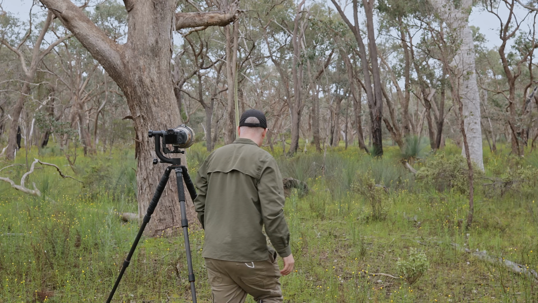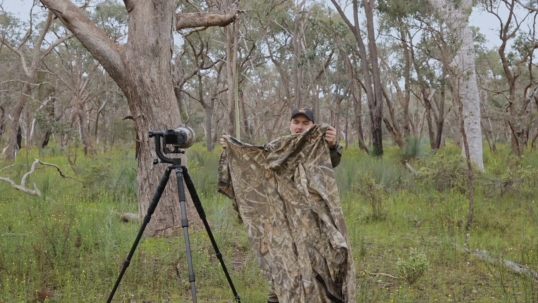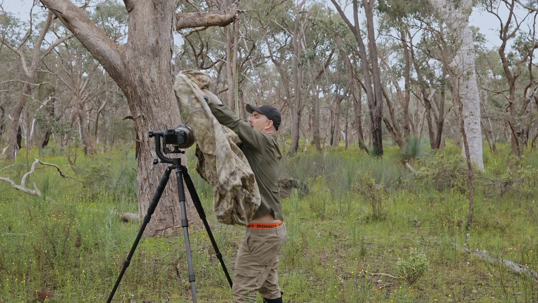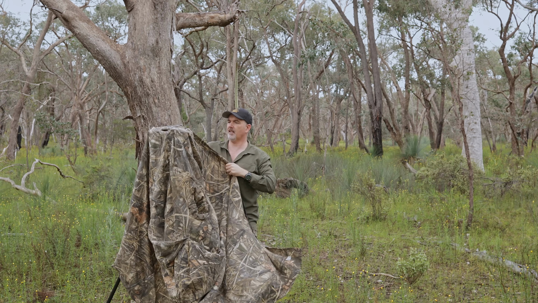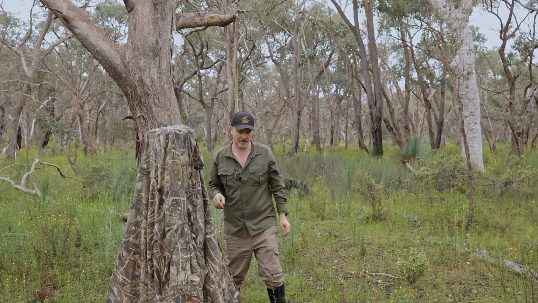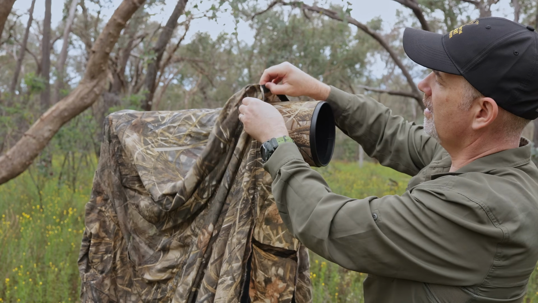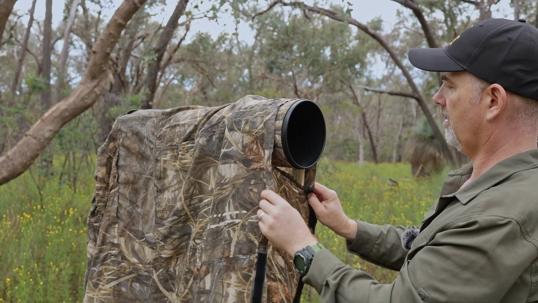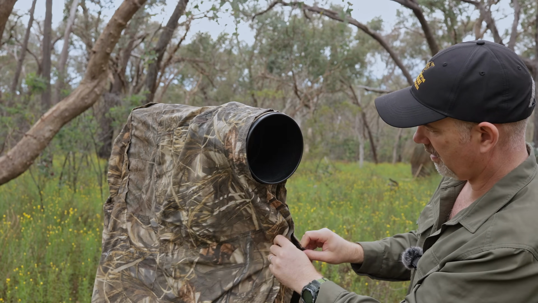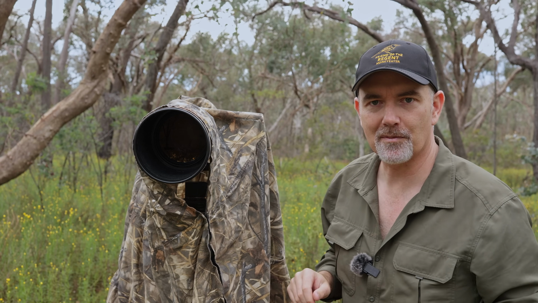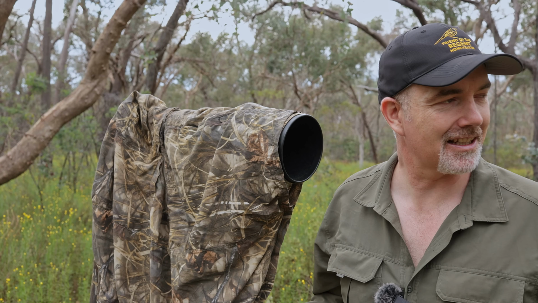Okay, so today I'm actually using this throw blind, and you might have seen it in my previous videos. I'll leave a link below, but it's pretty handy. You just throw it over the lens like so, and it's got some Velcro at the front. I'll show you the Velcro. It's just got Velcro that we put around the hood of the lens like so, and then we just Velcro it together coming down the front. So a pretty effective blind once it's set up. We should be able to hide in there pretty well. Let's get set up and let's hope some birds turn up.